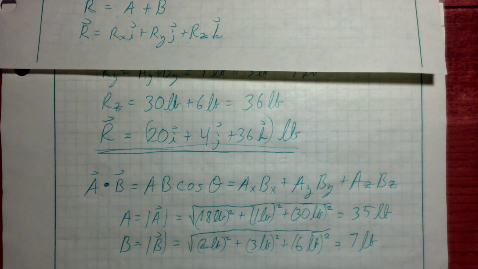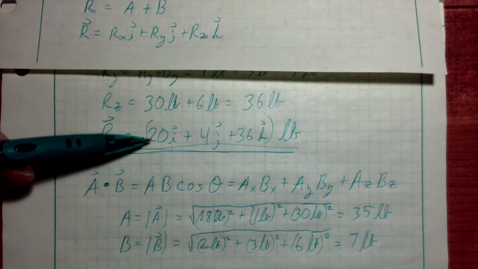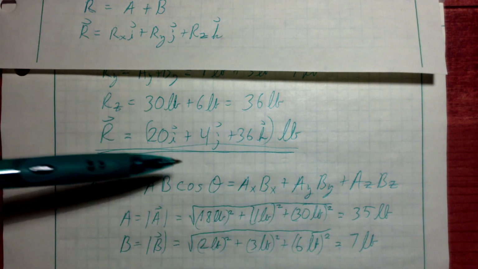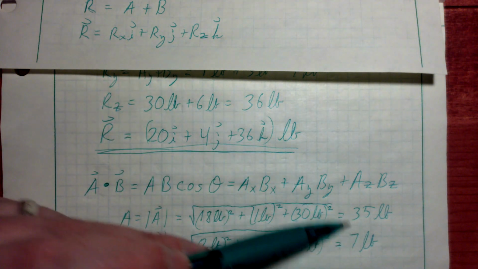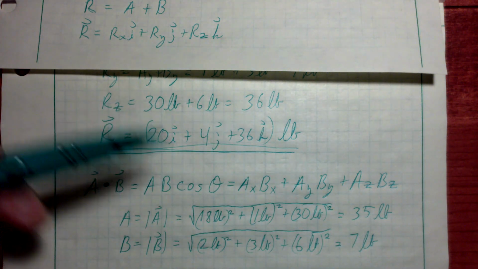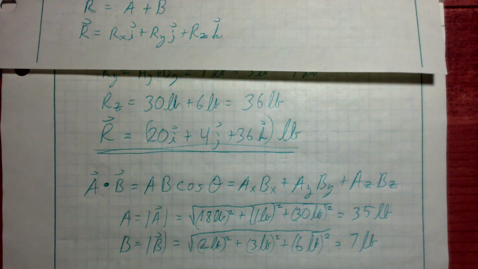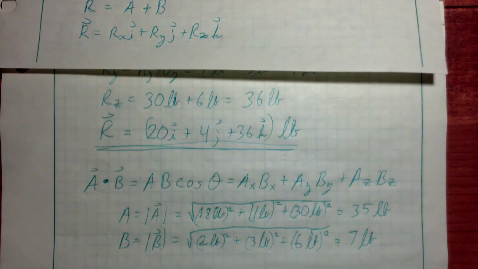Okay. I'm going to bet if you find the magnitude of this vector, it is not going to be 42 pounds. I could be wrong. You can't just take 35 plus 7 and say it's just 42 pounds applied to this thing. I'm going to bet this is not 42 if you find its magnitude. I'll leave that to you to find out in your own time.